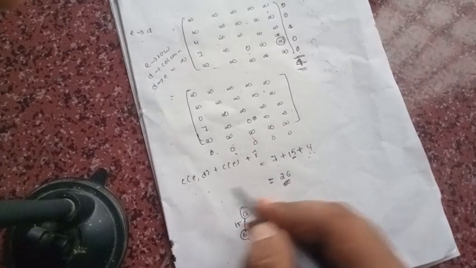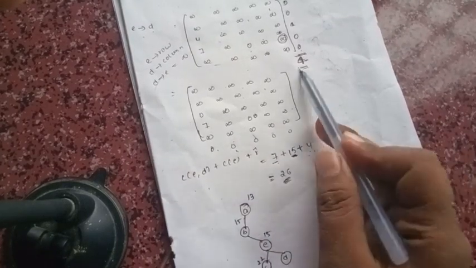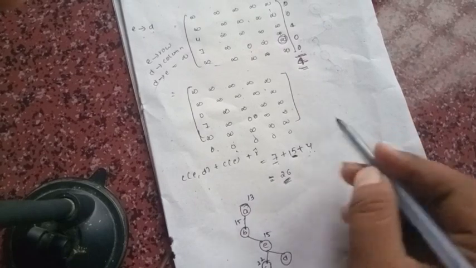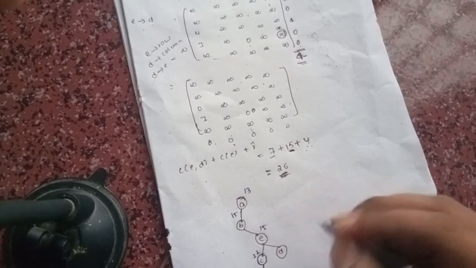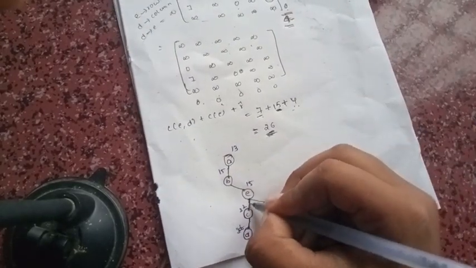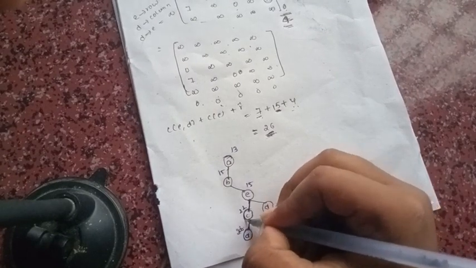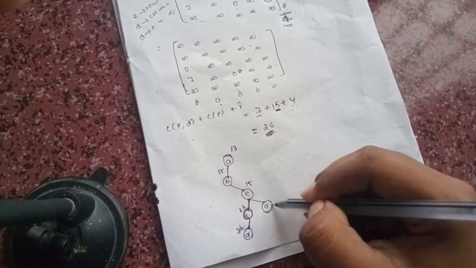After that, we can check for column reduction. The column reductions of all columns are 0. From the previous matrix, we get the value of C of E to D as 7 plus the cost of E, which is 15, plus the row reduction value R cap, which equals 4. By adding this, we get 26. After that, we check where to move. I am moving from E to C. Why am I considering E to C? Because it contains the least cost compared to E to D.